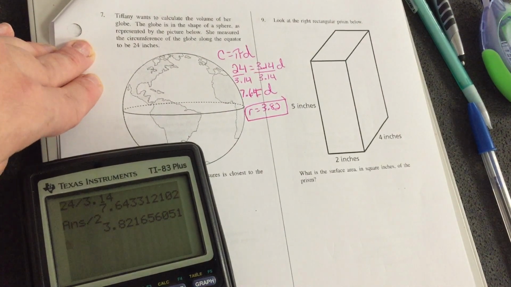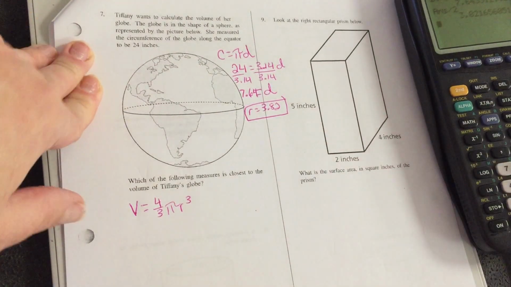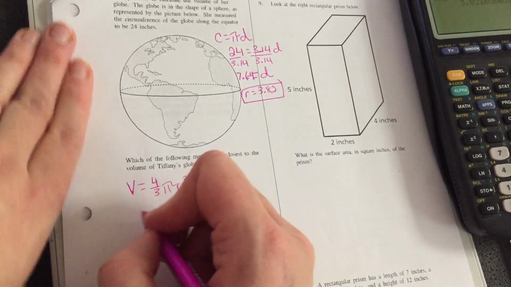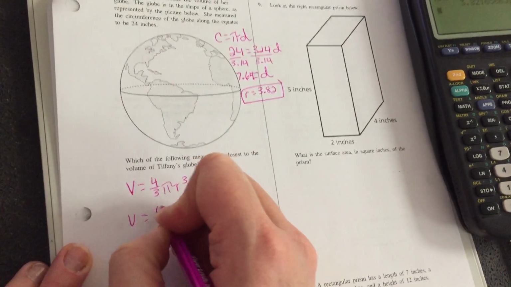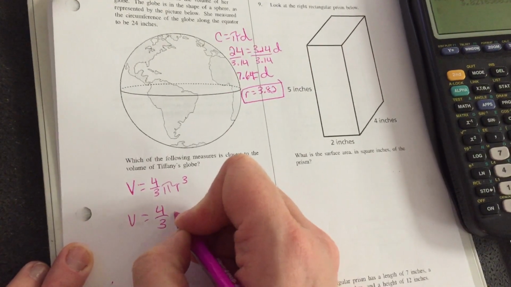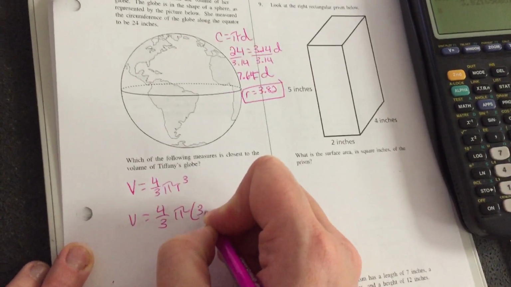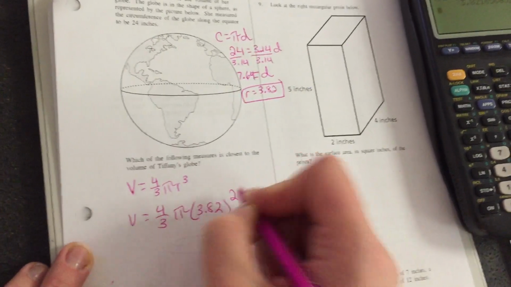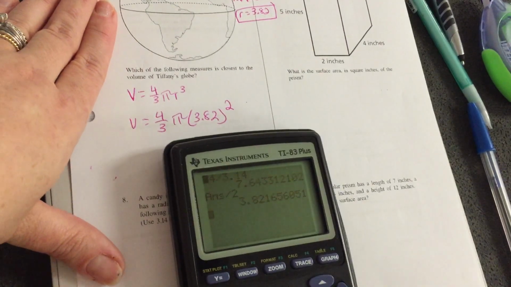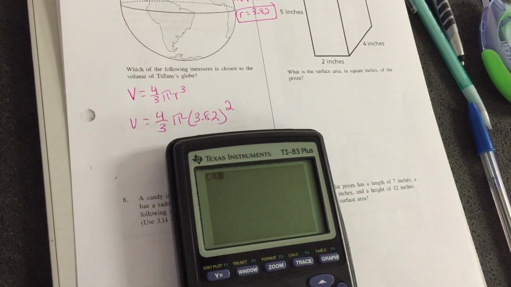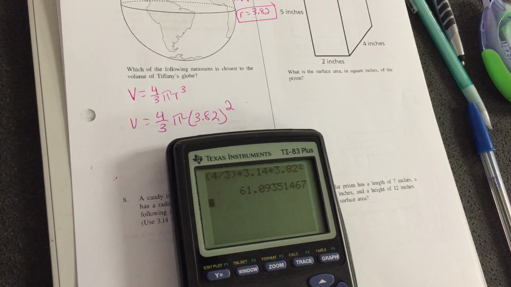All right. Now, can I find the volume of my sphere? Yes. Okay. So we have V equals 4/3 pi 3.82 squared. And all we have to do at this point is type into the calculator. Remember to put your 4/3 into parentheses. So 4/3 times 3.14 times 3.82 squared. Enter.